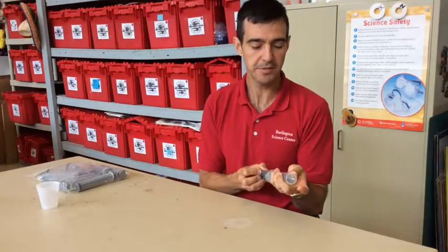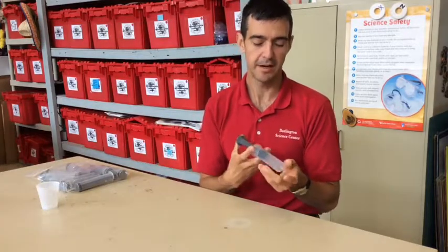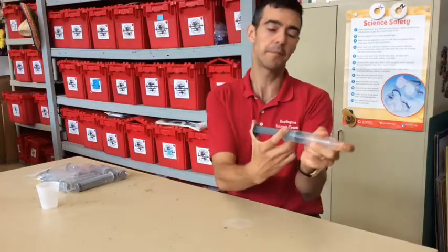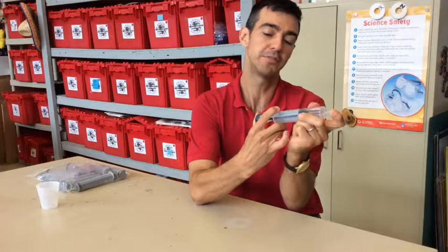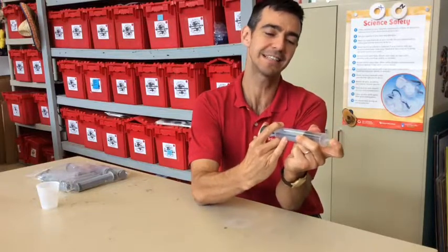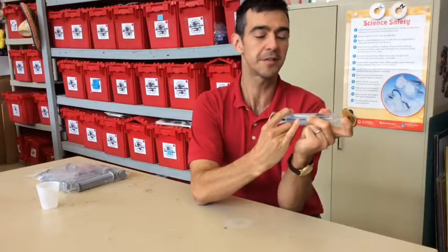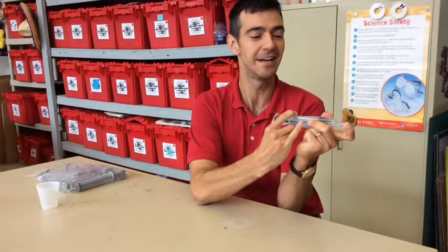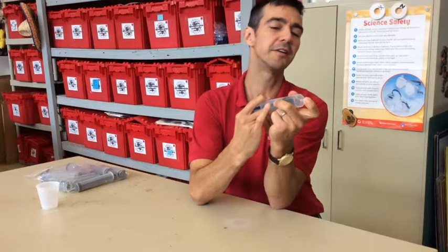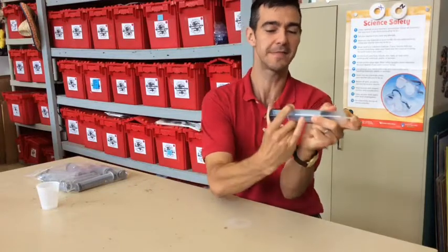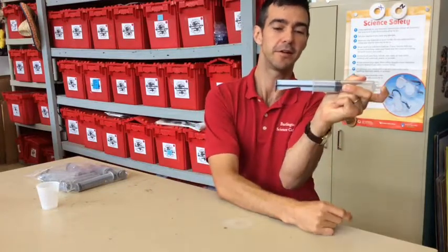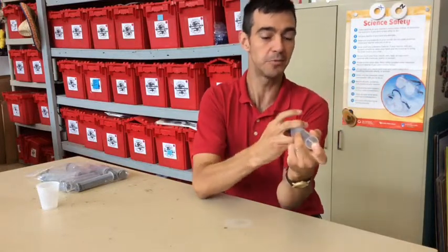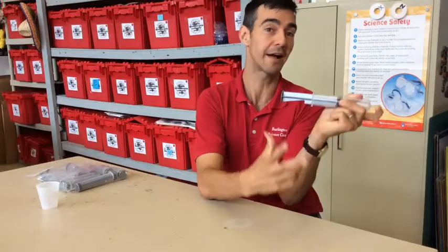Another thing that we want students to experience is to attempt to compress the syringe with their finger over the top, because what they will observe is that as they squeeze the syringe, the force needed to compress or squeeze that syringe will increase. They'll also feel a lot of force on their little finger, and then if they let go, they'll observe that the compression tube will actually sort of push back, right?